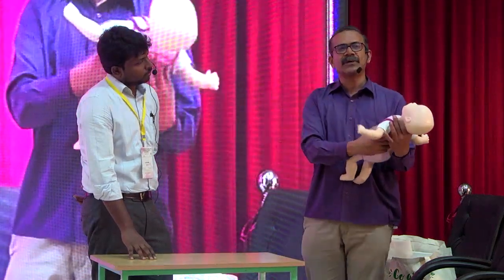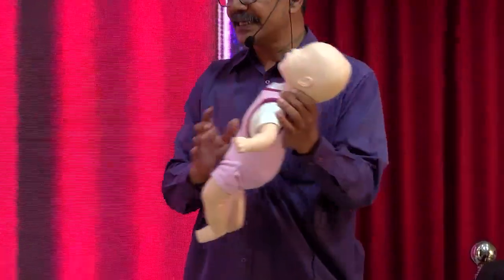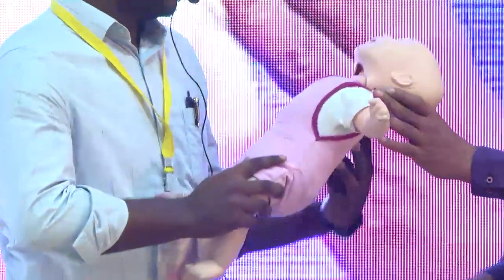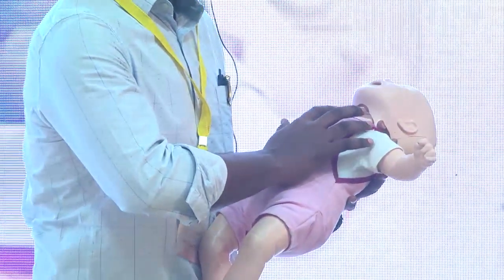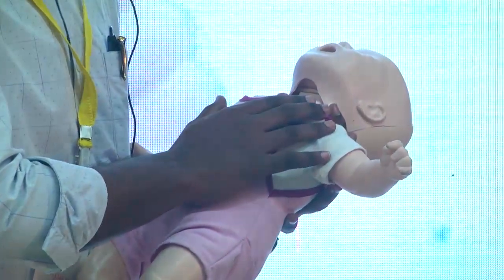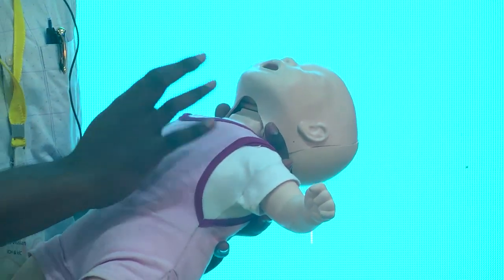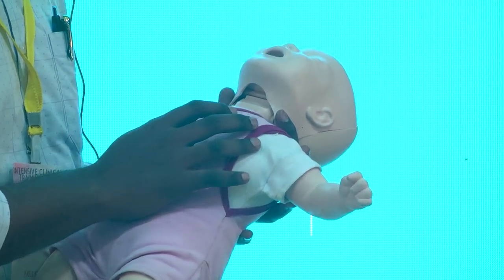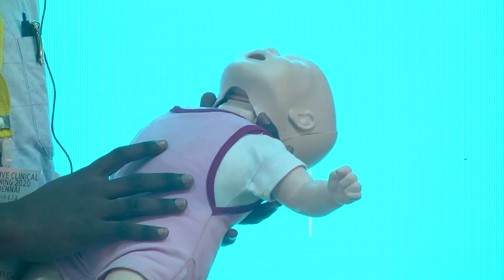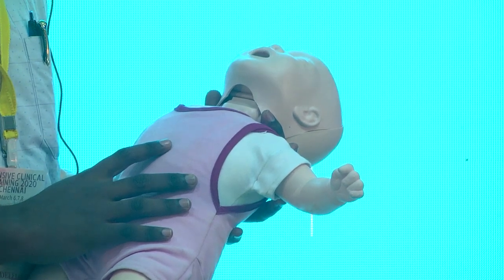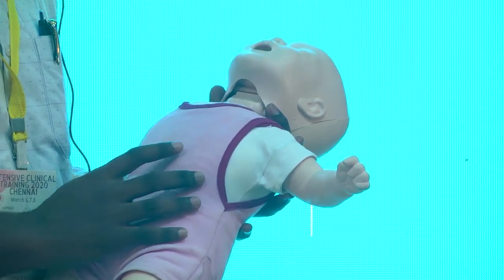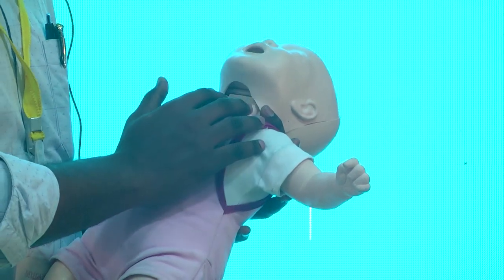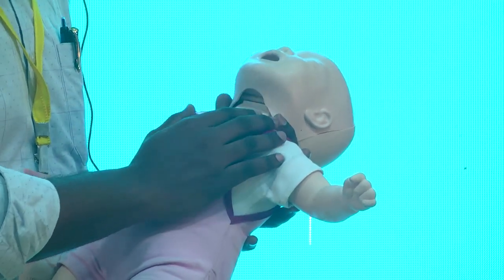For example, common causes: fracture of clavicle, fracture of humerus. So how would you palpate the clavicle? We can go medial to lateral or lateral to medial. Because that depends on what the commonest site of fracture is. By this answer, you are judging the commonest site of fracture: is it near the midline or away from the midline?